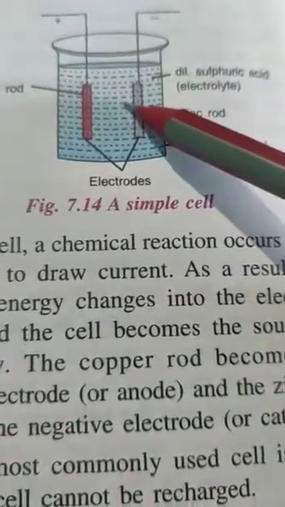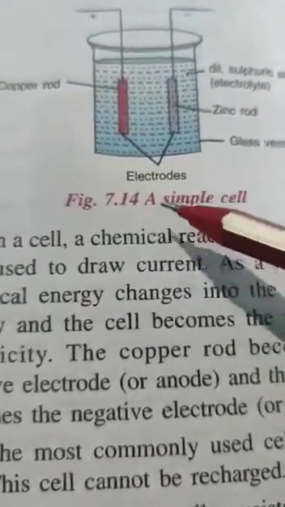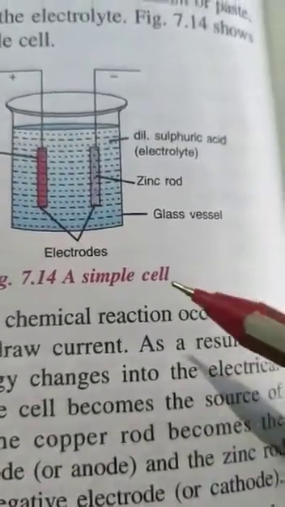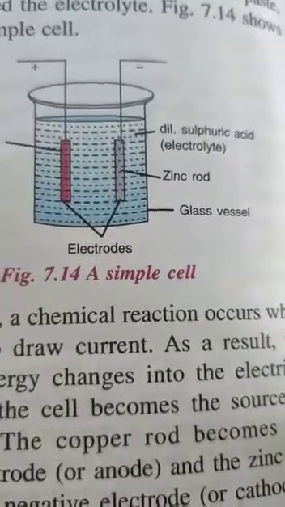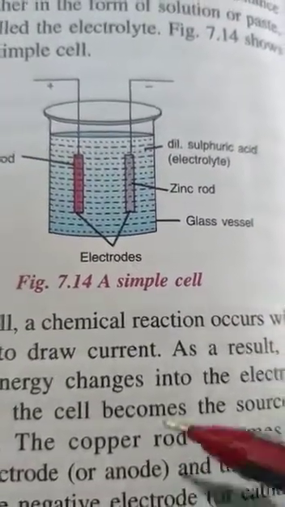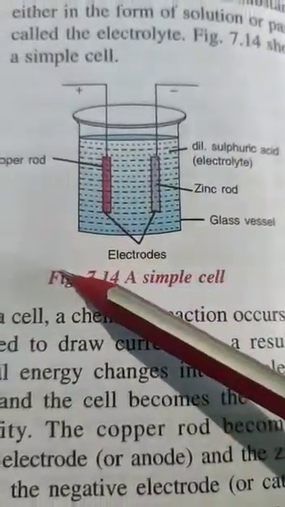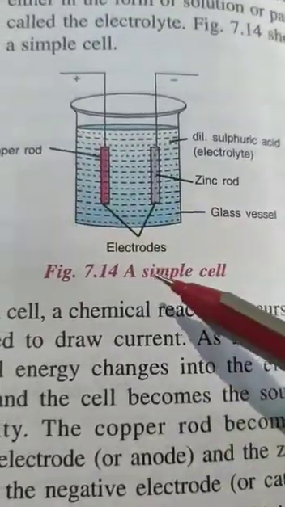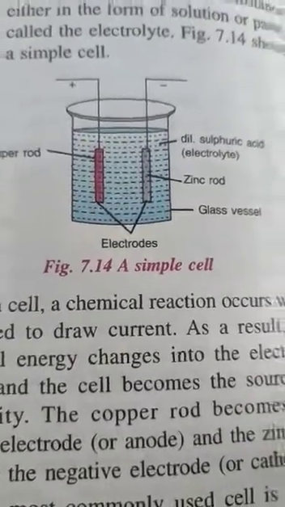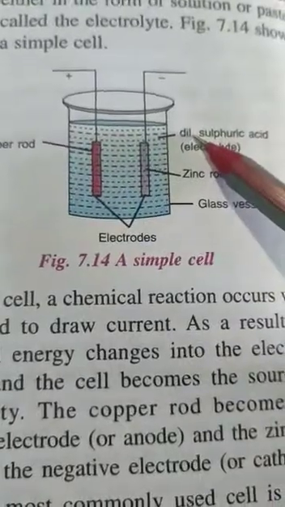In this cell, a chemical reaction occurs when it is used to draw current. As a result, the chemical energy changes into electrical energy and the cell becomes the source of electricity. So this copper rod becomes the positive electrode, the anode, and the negative electrode is known as the cathode. This is positive and this is negative.